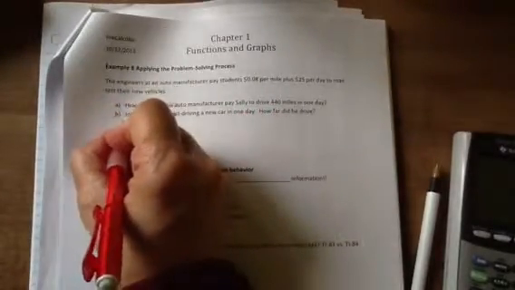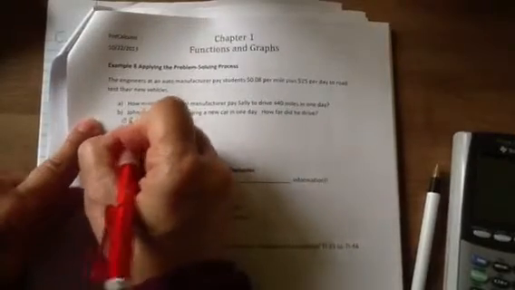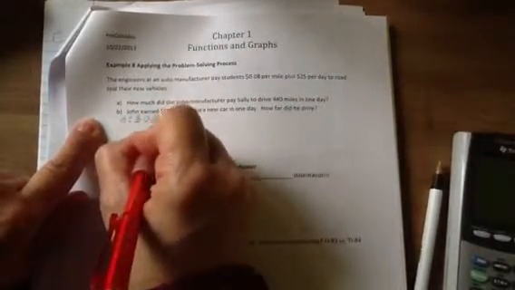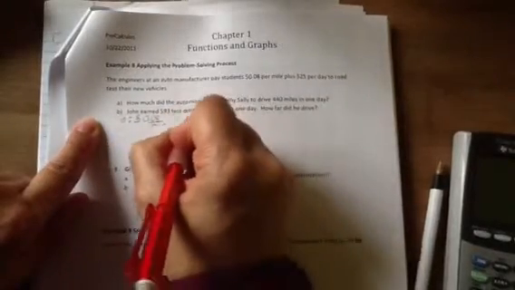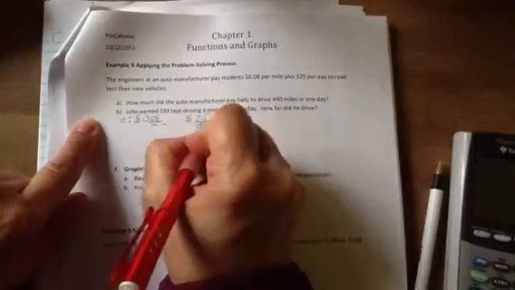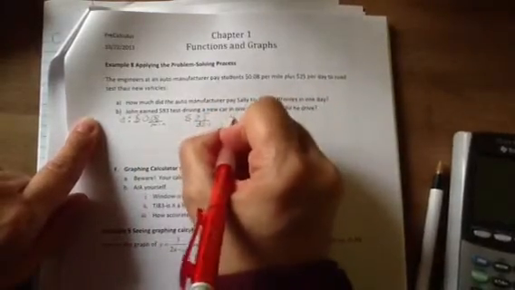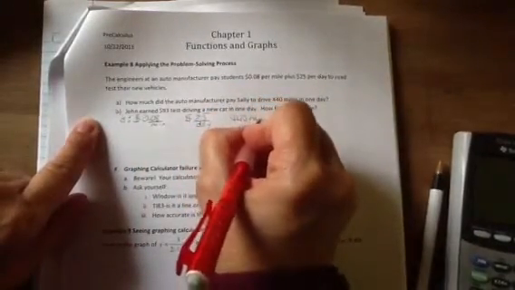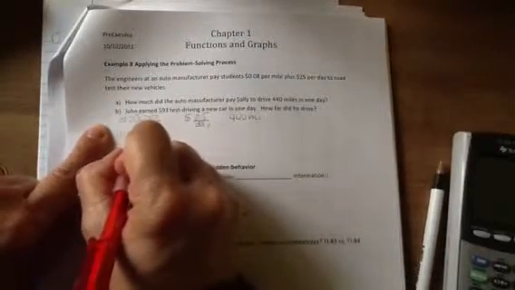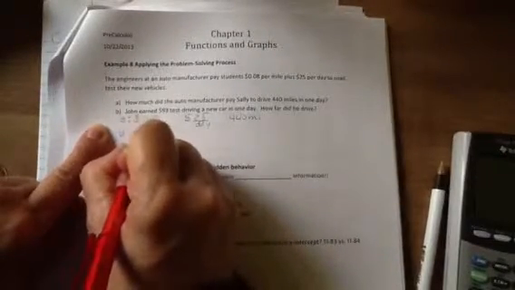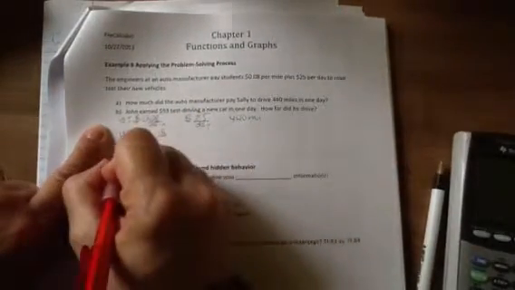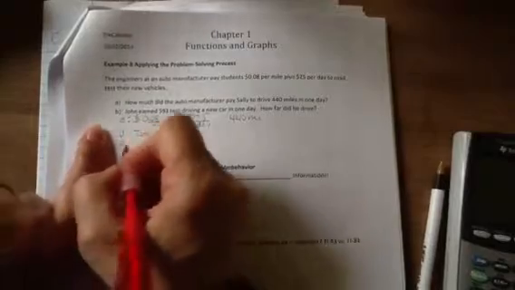So let's write down what our givens are. We know they get paid 8 cents per mile. We know they also get paid $25 per day. We also know that she went 440 miles. So those are all my givens. My unknown is how much they paid her, so the total dollar amount that she got paid.